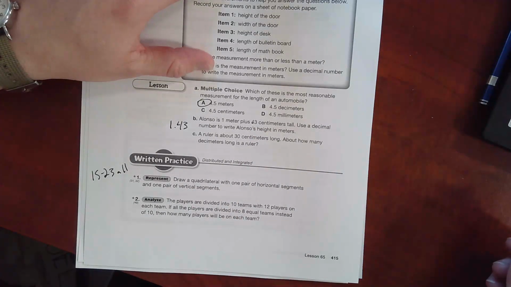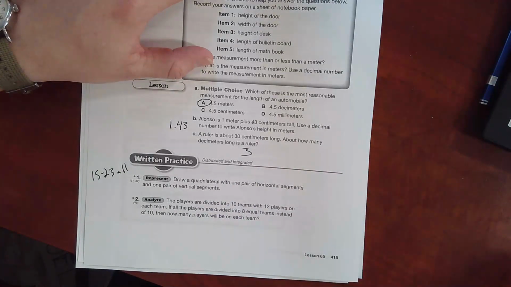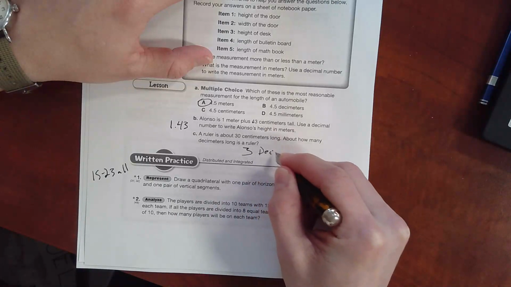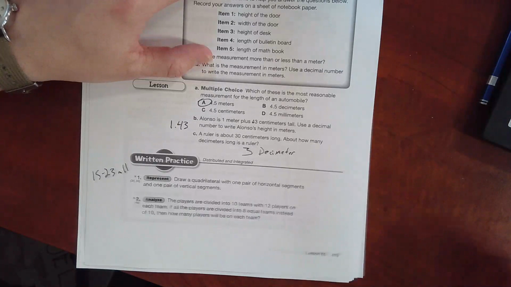A ruler is 30 centimeters long. How many decimeters is it? Boom! Goes the dynamite. Okay. 3 decimeters. That's it. That's the ball game.